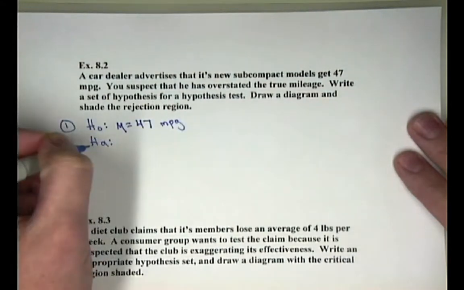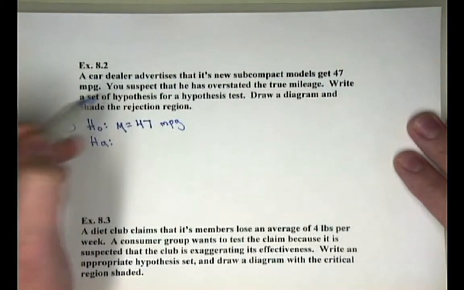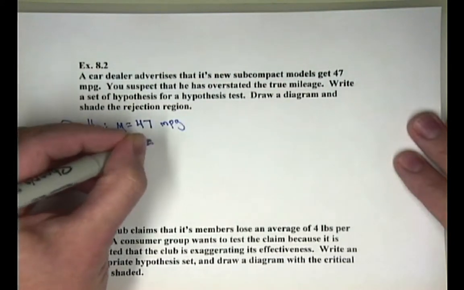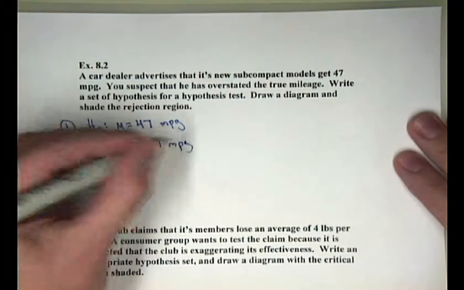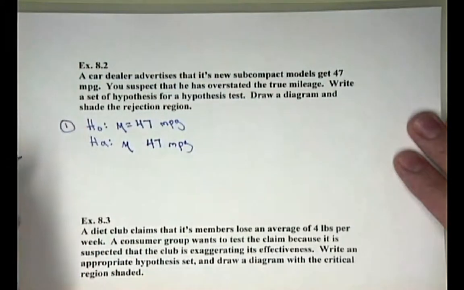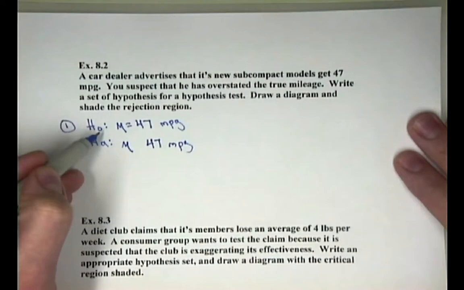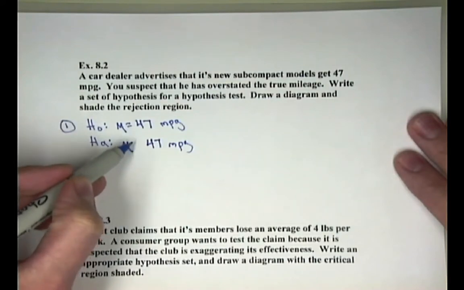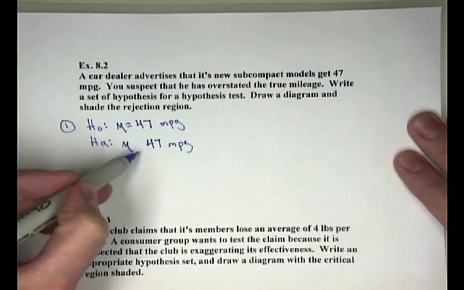And then our alternative is what you suspect is really going on. Okay, that's how the alternative hypothesis will always work. It's what you suspect is really going on. So we suspect that he has overstated the true mileage, so it's going to be mu and a symbol and 47 MPG. Okay? Everything is the same in the alternative hypothesis as it was in the null hypothesis, with the exception of the symbol. In the null, it's always an equals, and in the alternative, it's either a less than symbol, a greater than symbol, or a not equal to symbol.